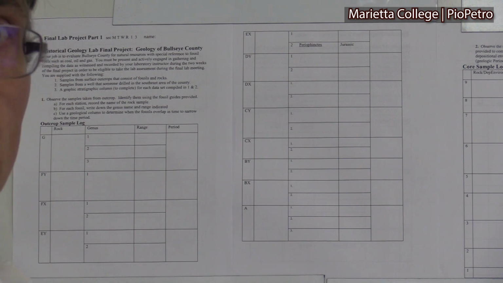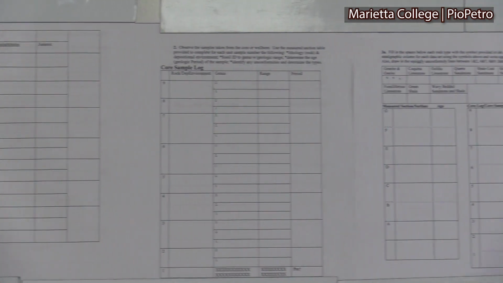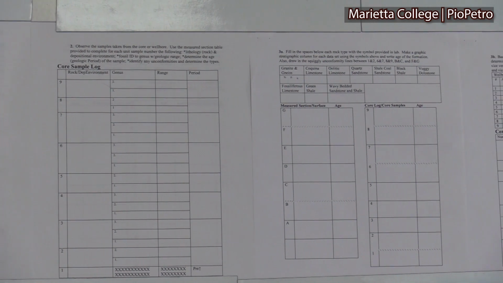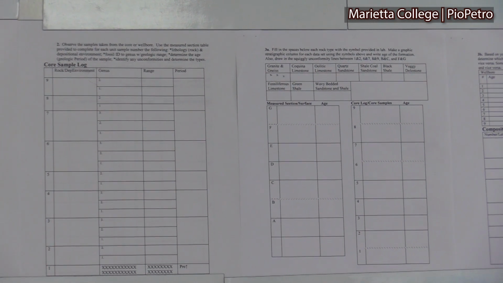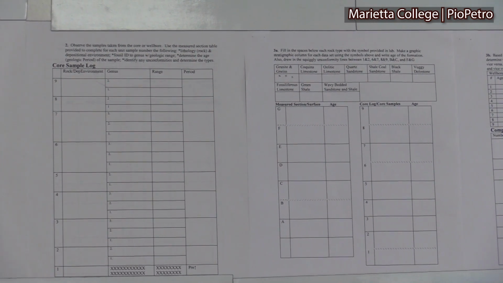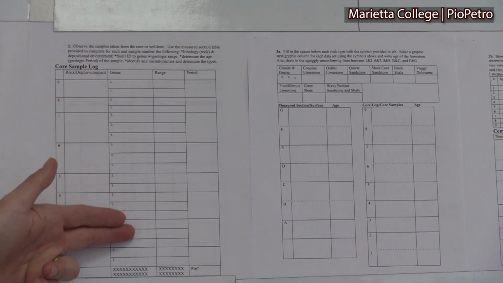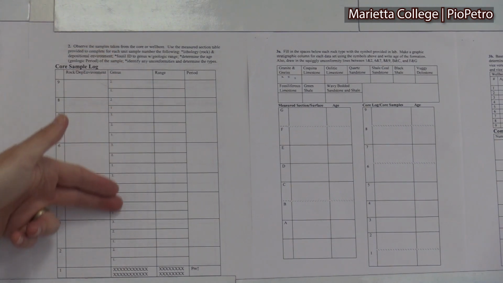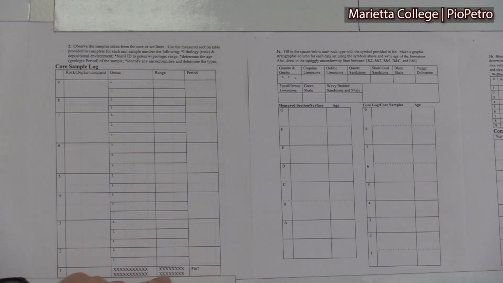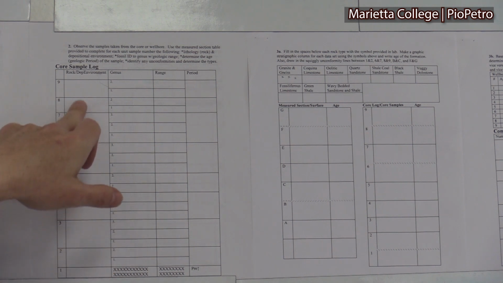Now, do the same thing with the core. So the next column is basically the core log. It's using that same type of information to figure out what the ages for all of these layers are that were encountered in the core. The oldest one, down here, number 1, that's the deepest. So think of number 1 being what happened first, and then number 9 being what happened last.